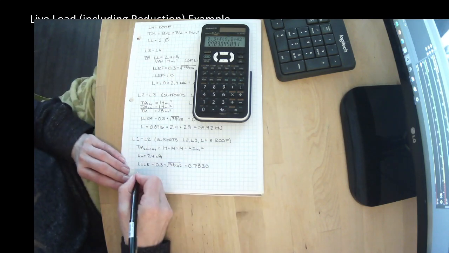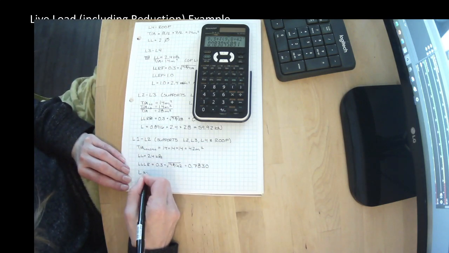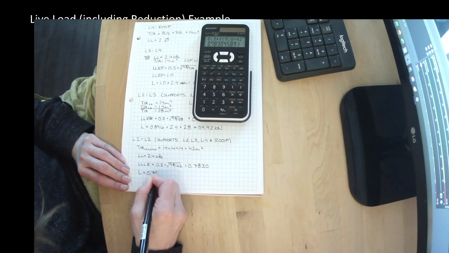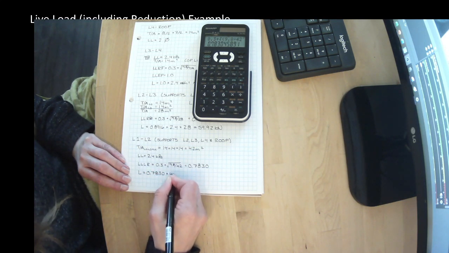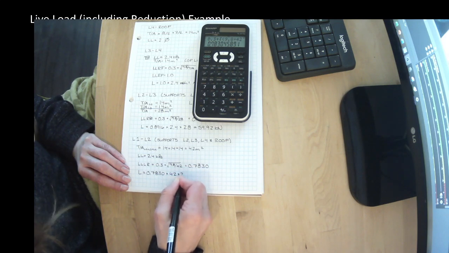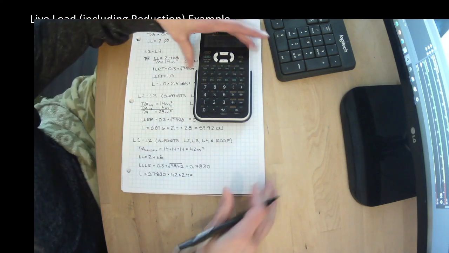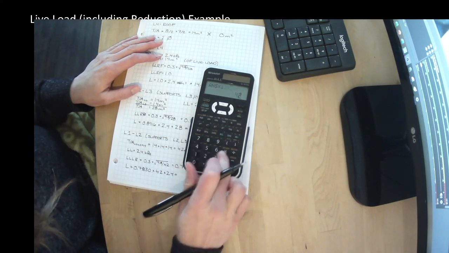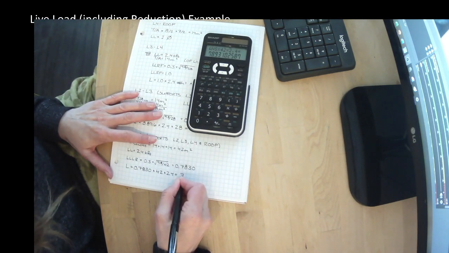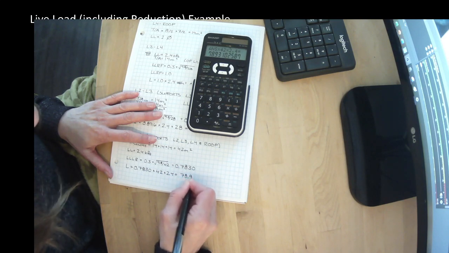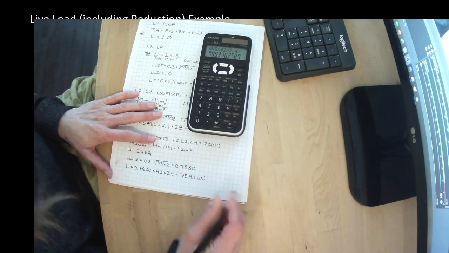0.7830. And let's figure out what our live load is. So 0.7830 times 42 times 2.4. We get 78.93 kilonewtons.